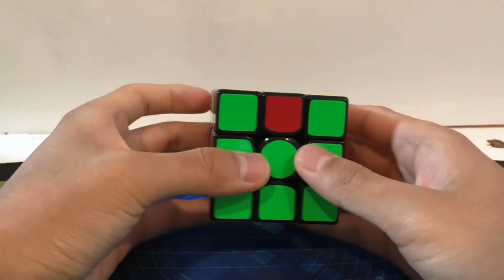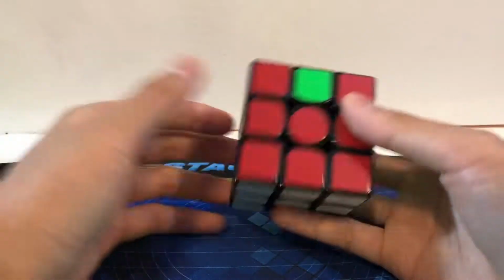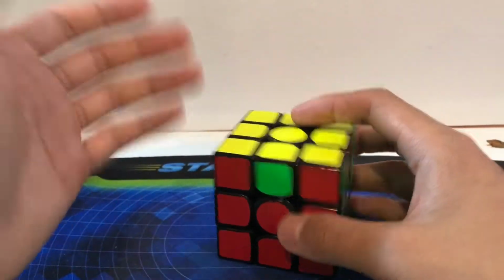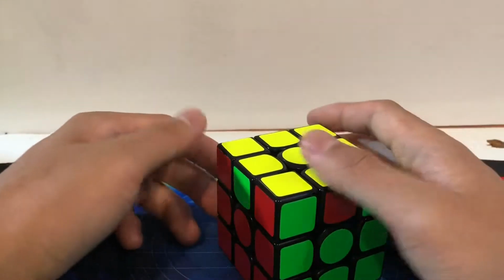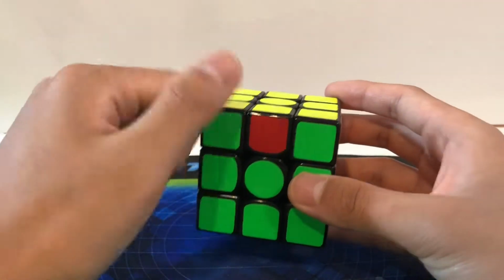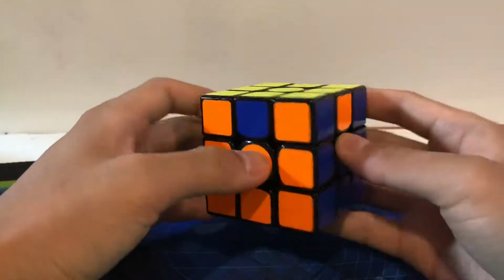So you can only ever have one pair, zero pairs, or four pairs. There will never be a case where you have two or three pairs of headlights. It just doesn't work. So that's the first part. The second part is doing the corners.